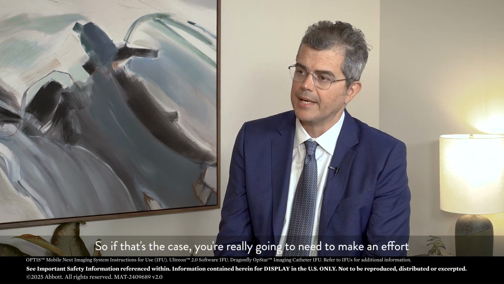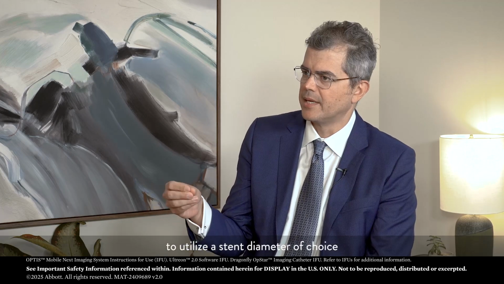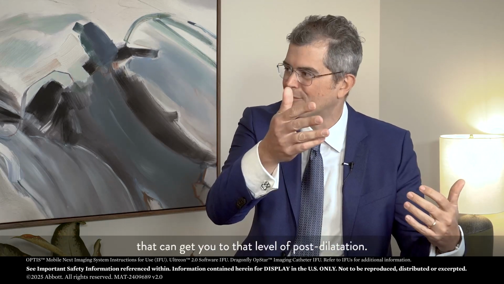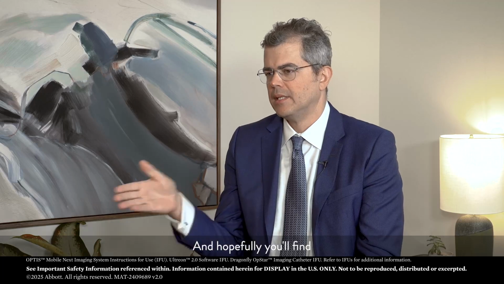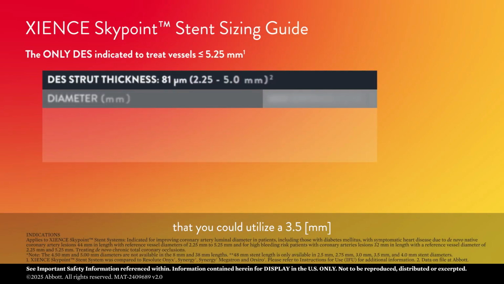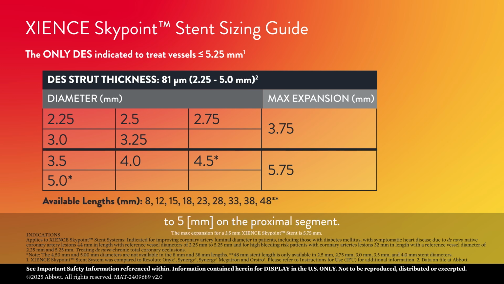If that's the case, you're really going to need to make an effort to use a stent diameter of choice that can get you to that level of post-dilatation. And hopefully you find a landing zone distal to the bifurcation so that, if you're using a Xience stent, you could use a 3.5 that would allow you to grow all the way to 5.0 on the proximal segment.